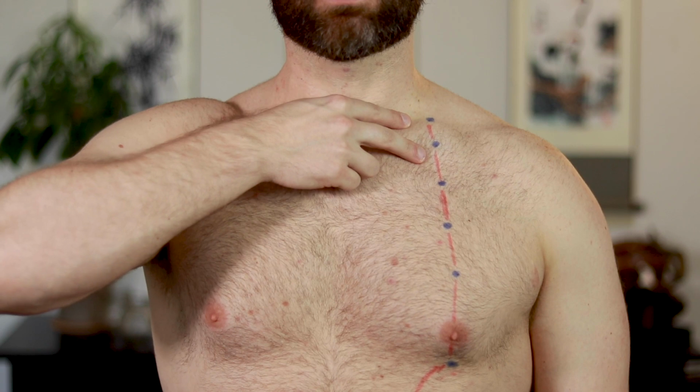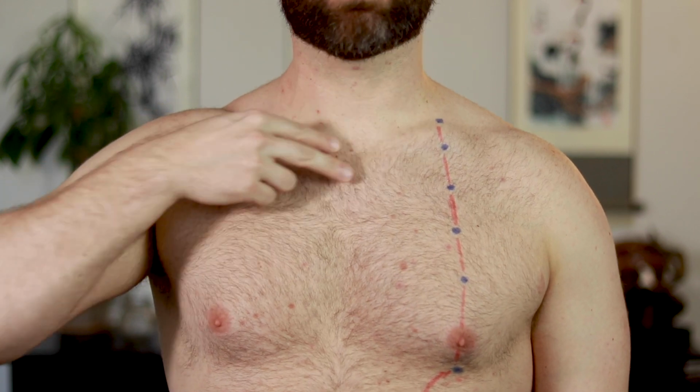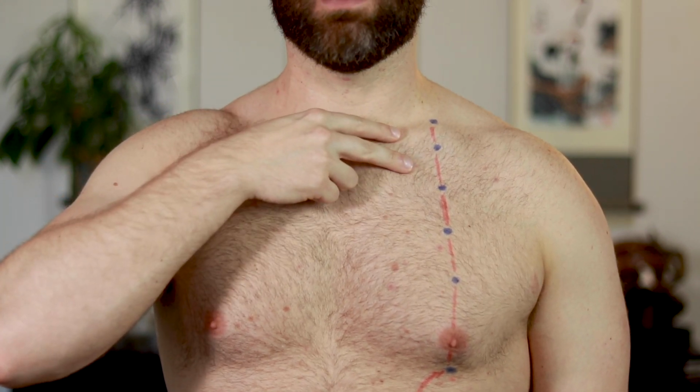Hey, I just want to do this one more time just so you can see what these points look like on different body types. And I ran out of stickers, so I just drew on myself with children's markers. So hopefully that still shows up okay. So like we said, stomach 12 and stomach 13 are above and below the clavicle, 4 sun lateral to the midline.